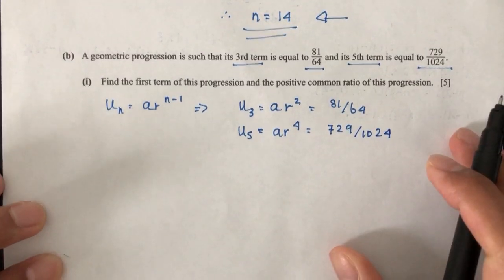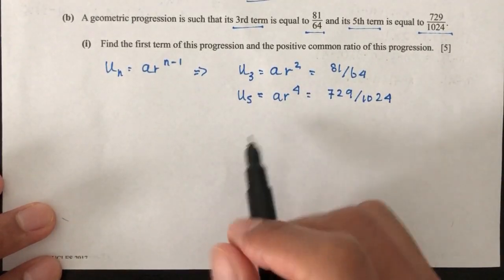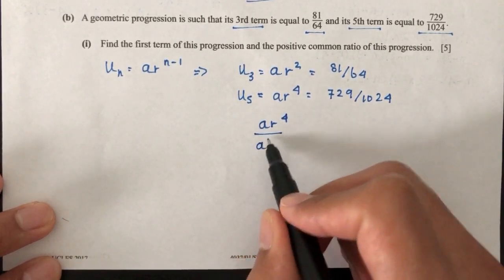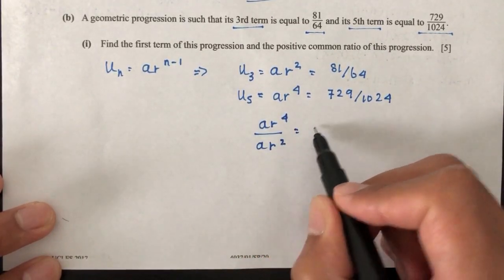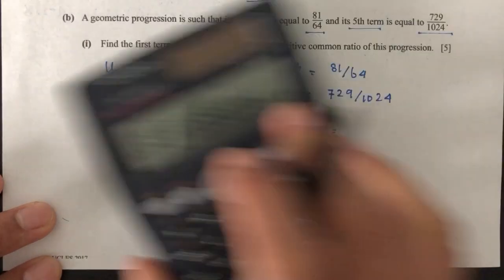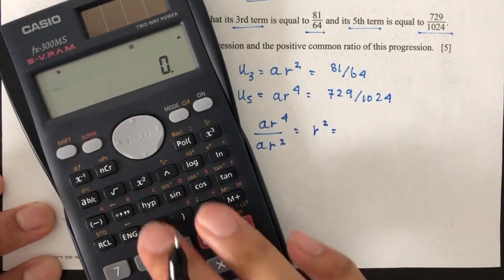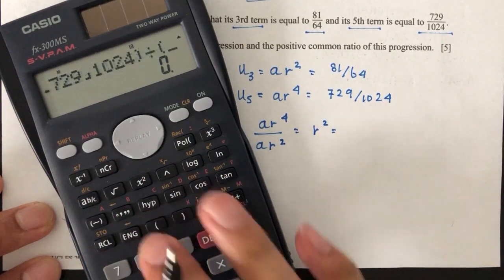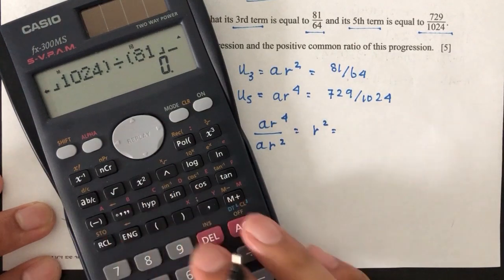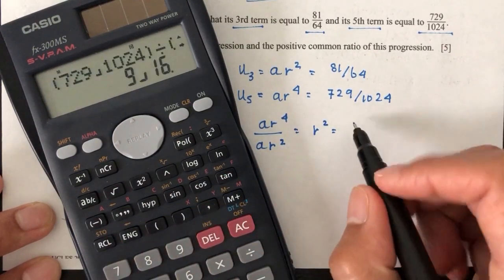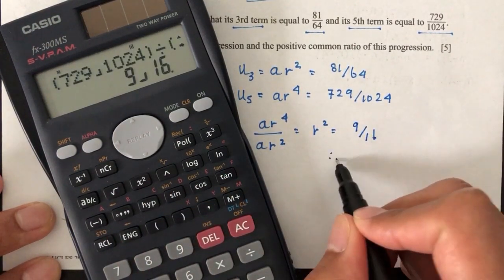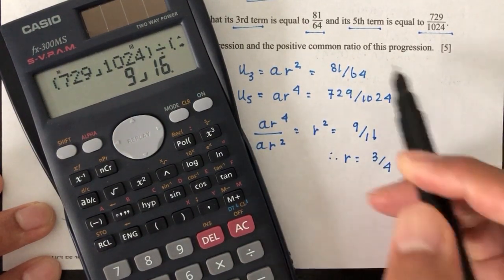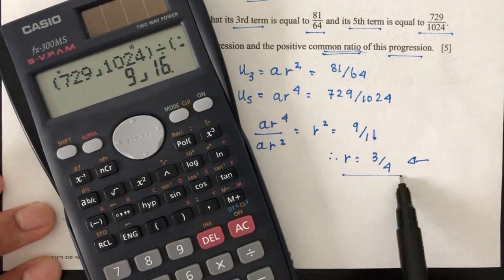From this we can find the value of r squared. So we do a r to the 4 divided by a r squared. That will be r squared equal to what? a r to the 4 is 729 over 1024 divided by 81 over 64. That will be 9 over 16. So r will be 3 over 4. That's the value of the common ratio r.